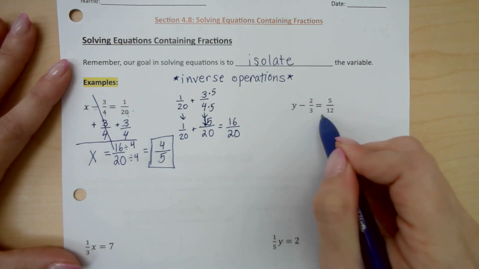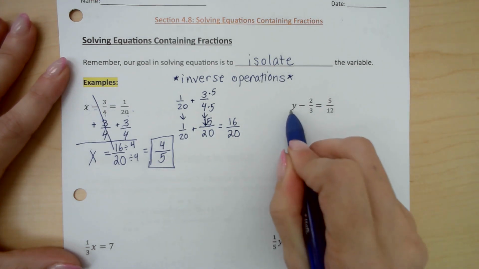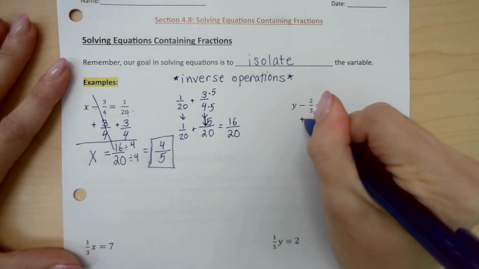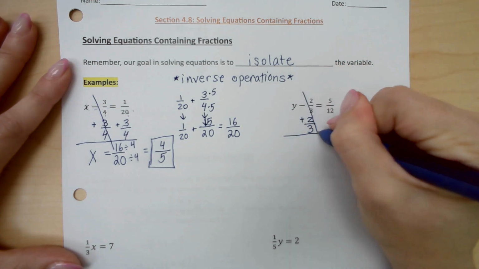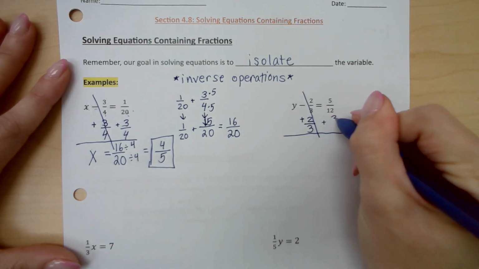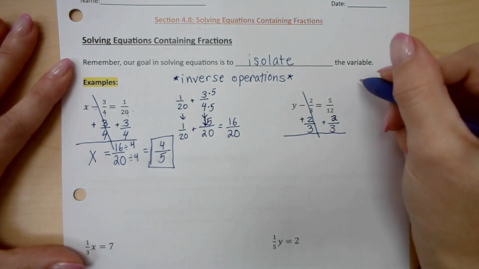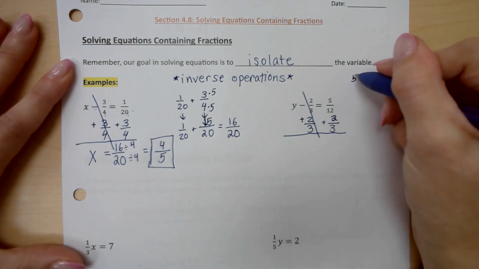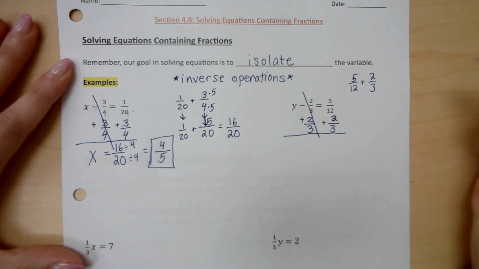y minus 2 over 3 equals 5 over 12. Well, we're subtracting 2 over 3 and we want y alone, so we're going to add 2 over 3 so that it cancels out over here and moves to the other side. However, 5 over 12 plus 2 over 3, we don't have common denominators.